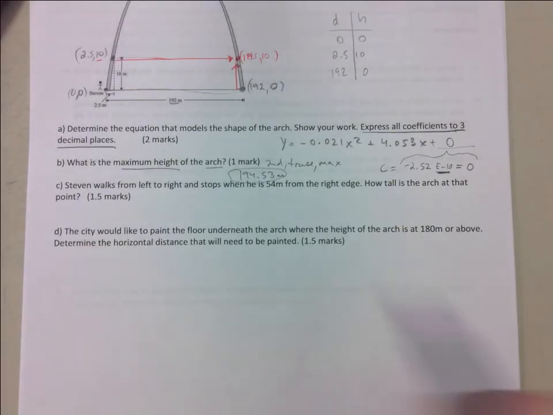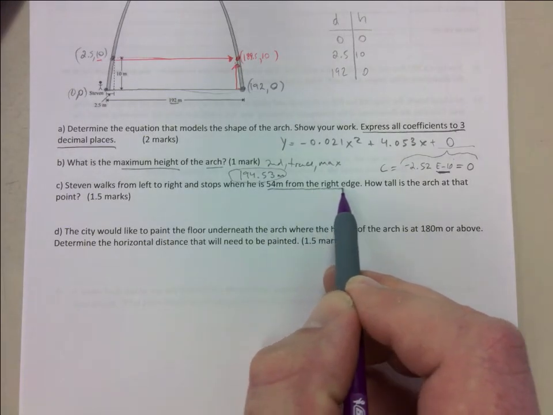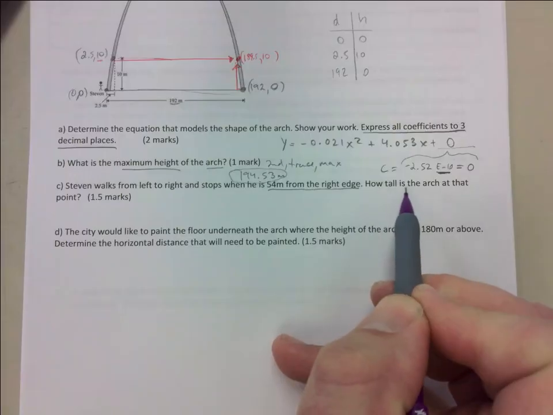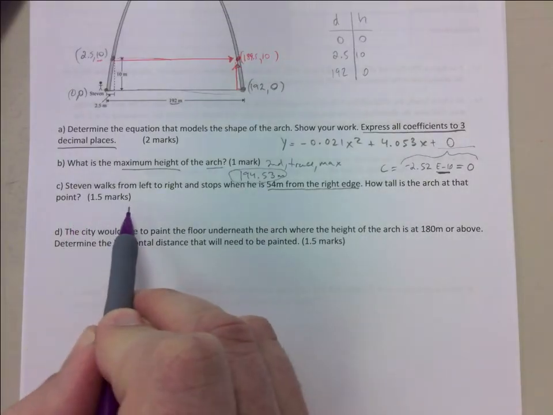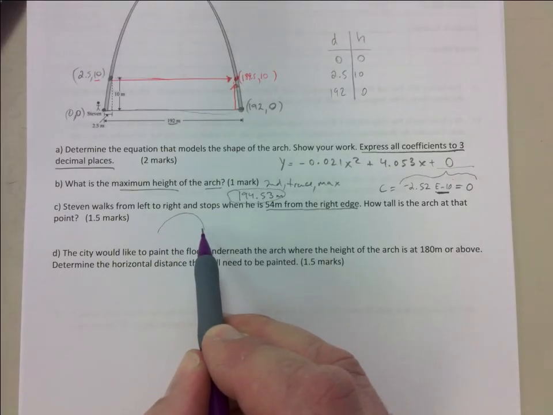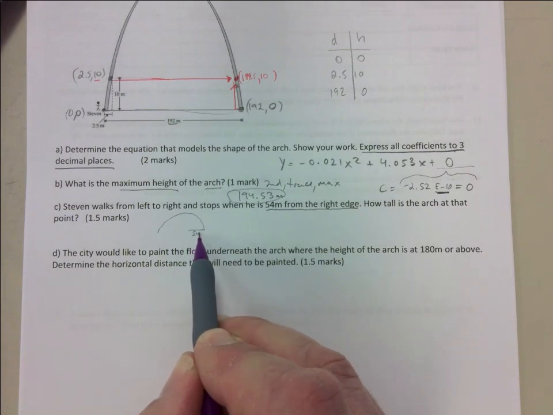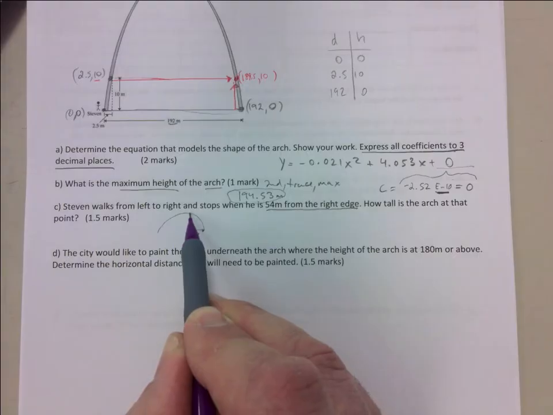Stephen walks from left to right and stops when he's 54 meters from the right edge. How tall is the arch at that point? So just so you understand, you're 54 meters away from this end, okay?